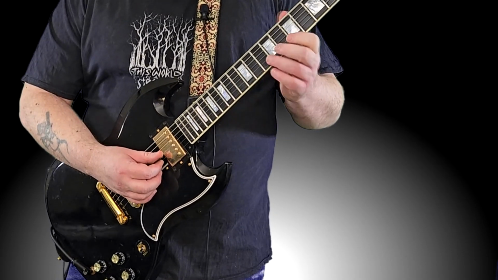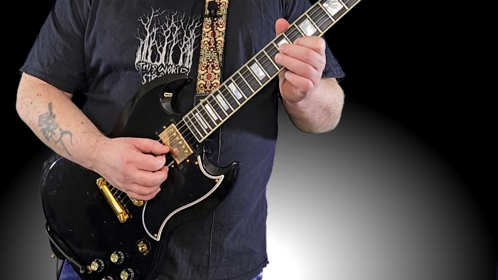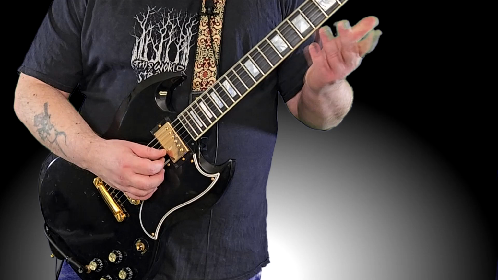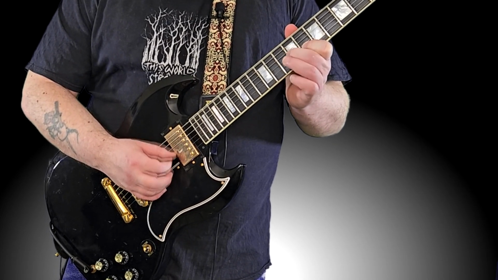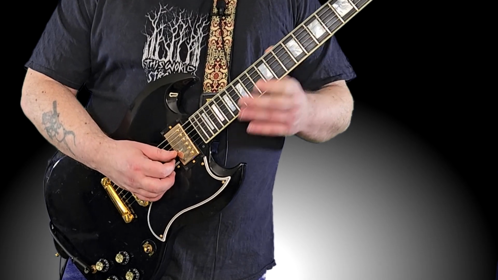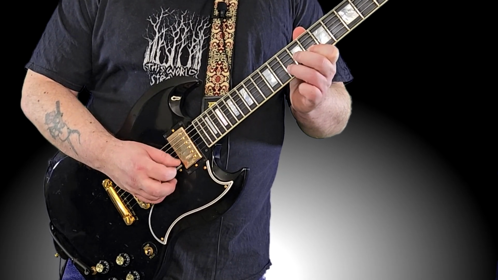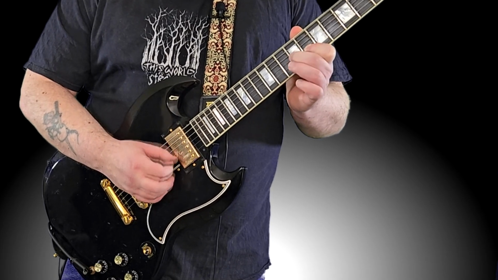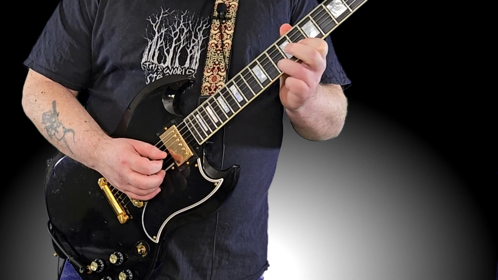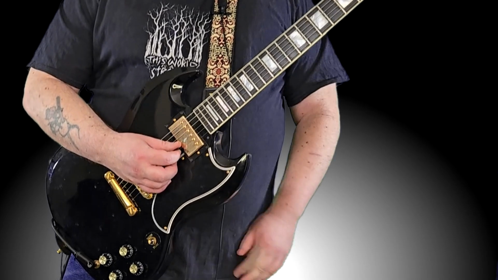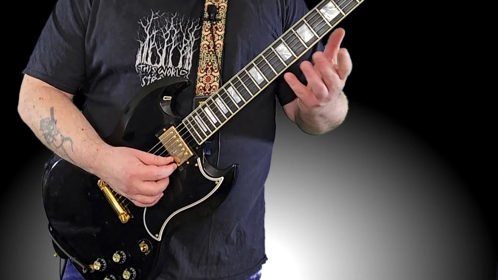So there's all kinds of different ways you can do that. Play with picking different ways on that. All alternate picked, or some legato, or legato in a different way, or all legato. All kinds of different things you can do there. But of course you can do that across all kinds of different shapes there.